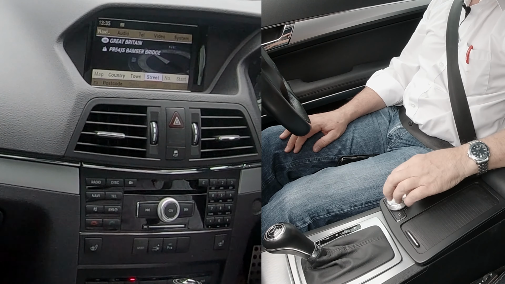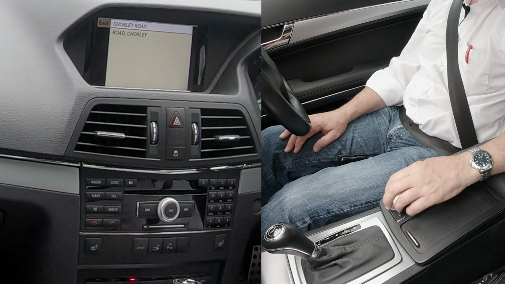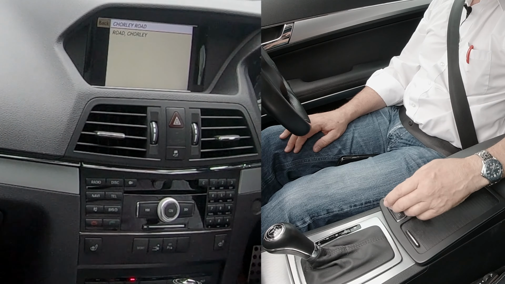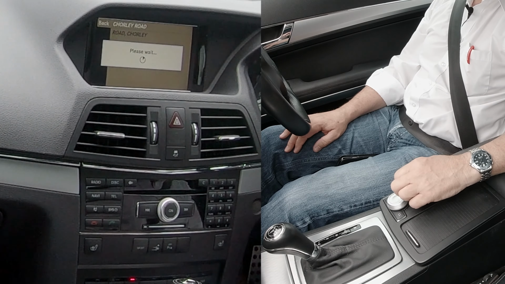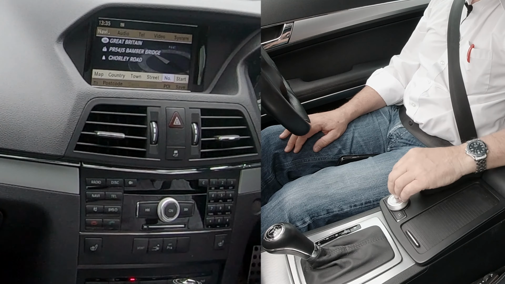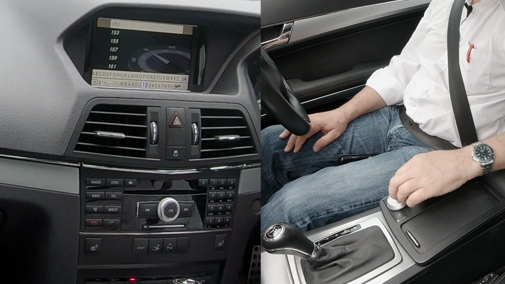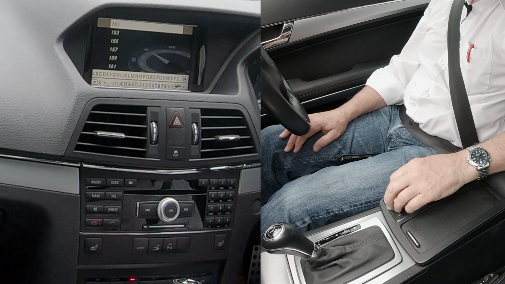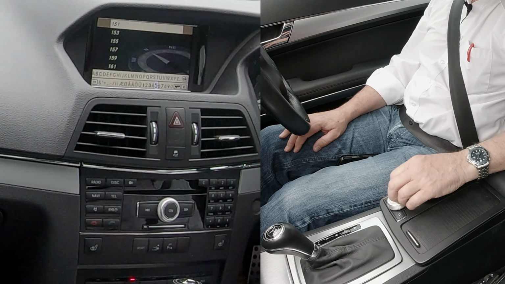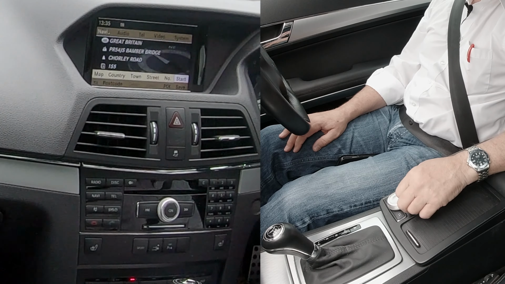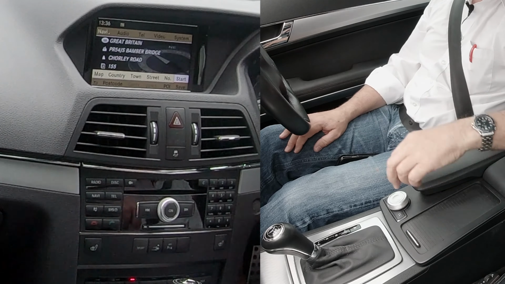Now you've got street here, which we'll go to street. It's Chorley Road. There you go, Chorley Road. So select Chorley Road, and then a number. We're at the garage. It's not really a number, so I'll just select the first one, 155. Yeah, select, and then it's defaulted to start.